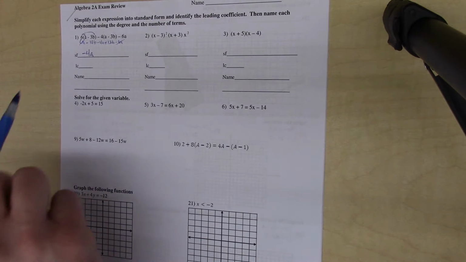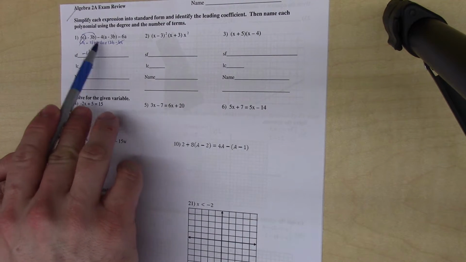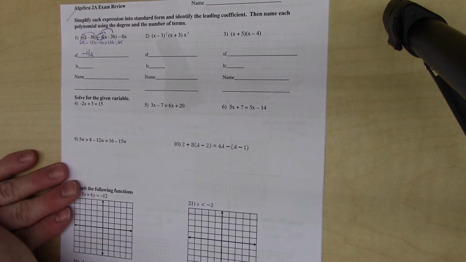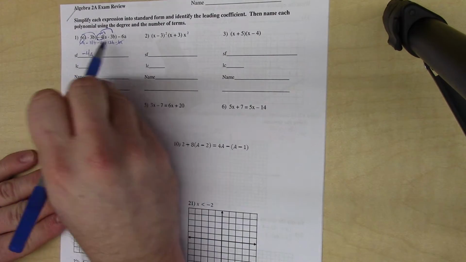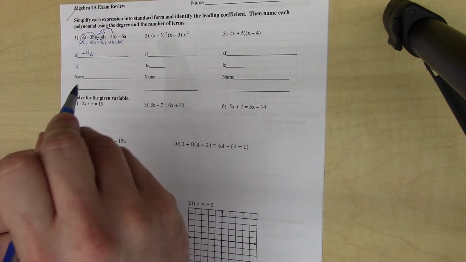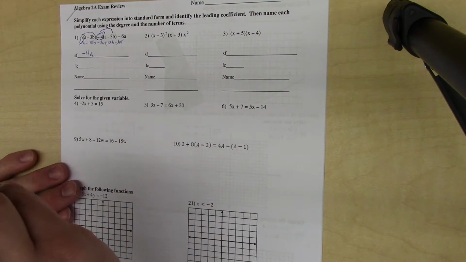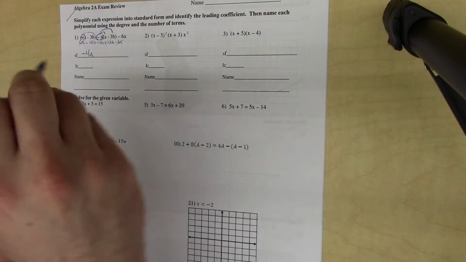As you can see, I've already started on number 1. I distributed the 6 into each of these terms. I distributed a -4 into each of these terms. And negative times a negative, of course, gave me a positive here. And then I just combined like terms. Now, this is kind of a bad example because there is no standard form and I've got 2 different variables. I won't do that to you on the exam or on the exam review, or the practice exam for that matter. But just bear with me here.